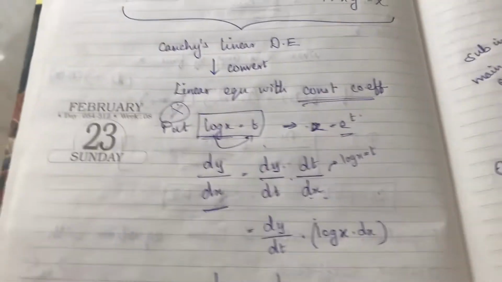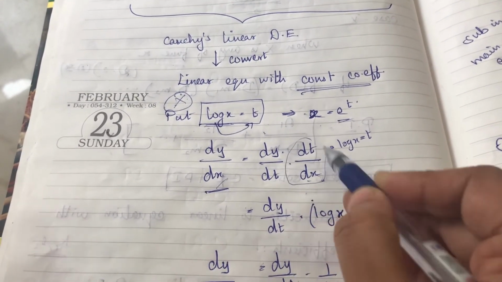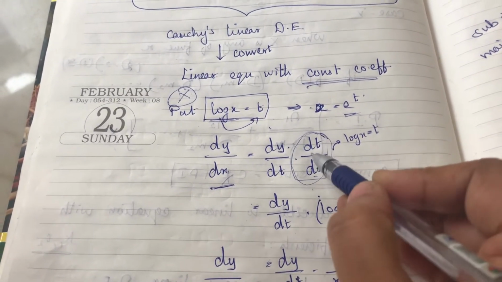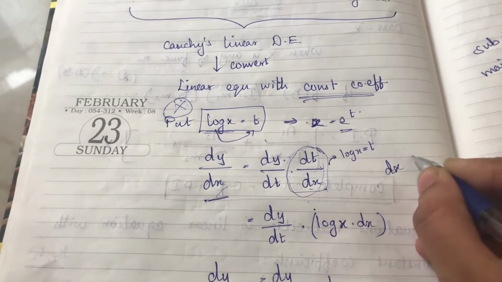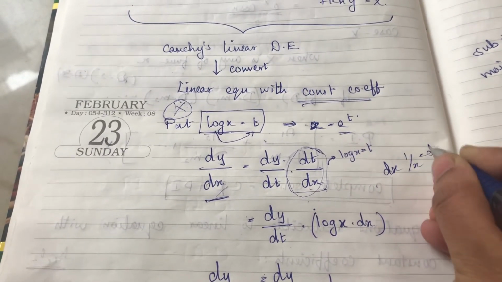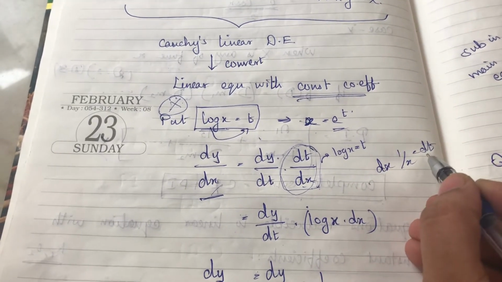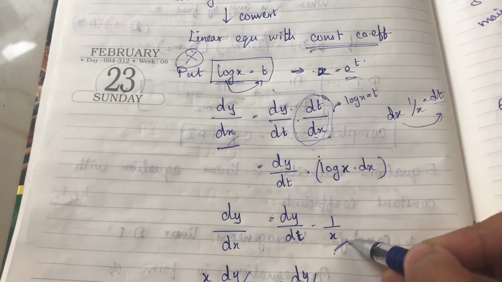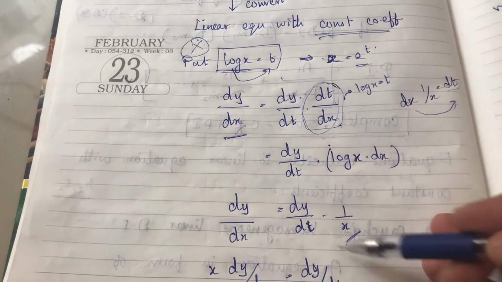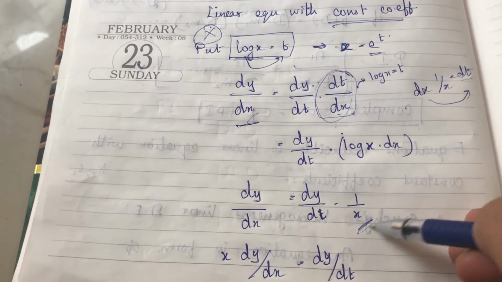That's it. Next, dt by dx, we can say log x differentiated gives 1 by x, so dt by dx will be equal to 1 by x.